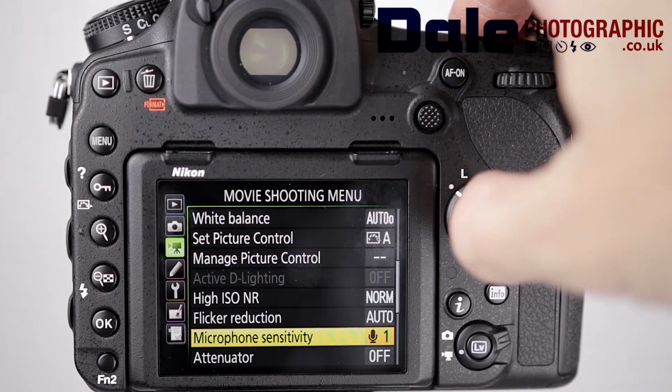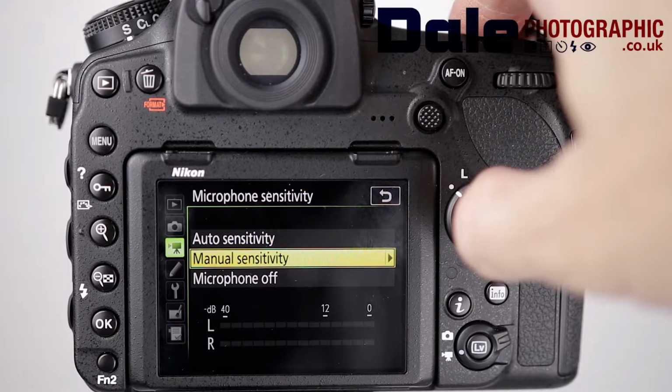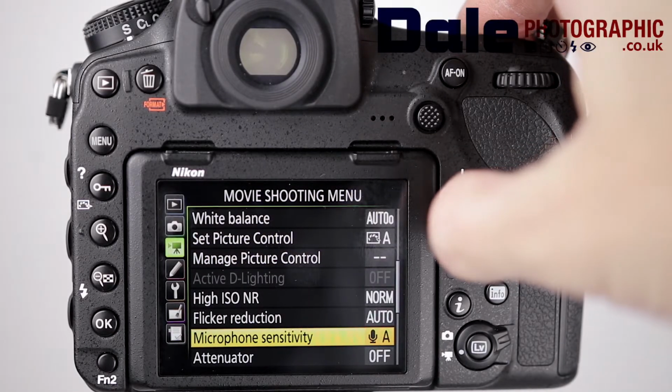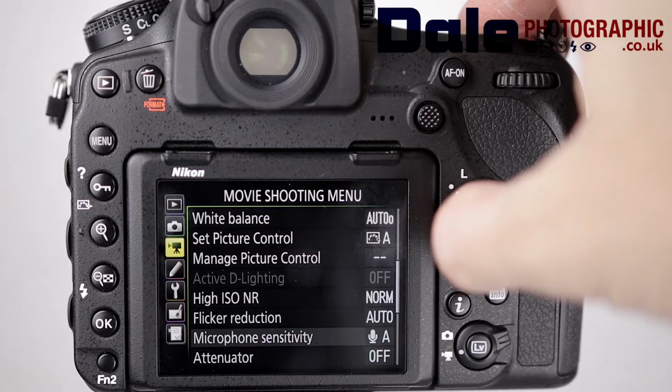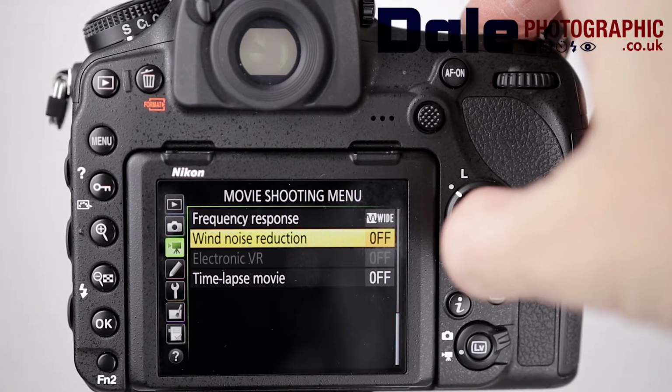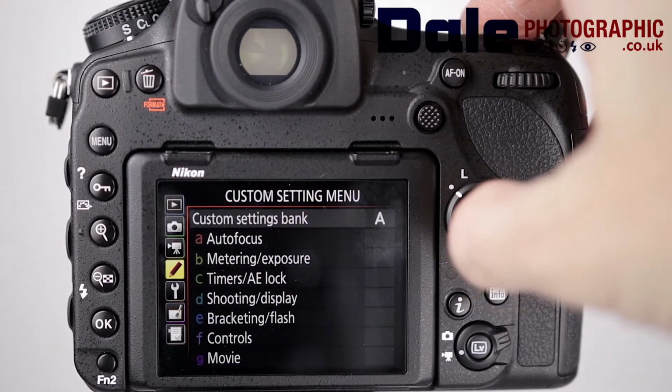Again, we've got the microphone setup. If we take a look at that, I've just got it set low because I had my Rode Filmmaker kit plugged into it, but obviously now it's plugged into the 80D. We'll just have a look there. We've got the frequency, we've got the wind noise reduction, we've got the time lapse. We're not bothered about that.